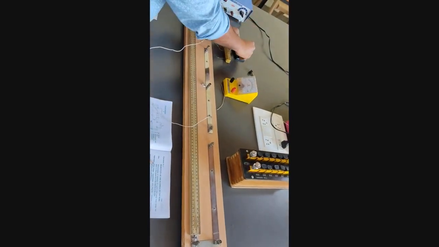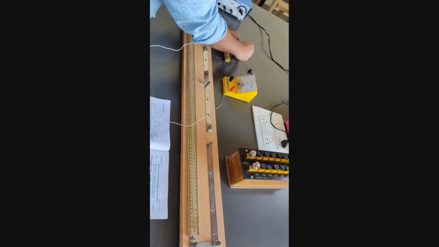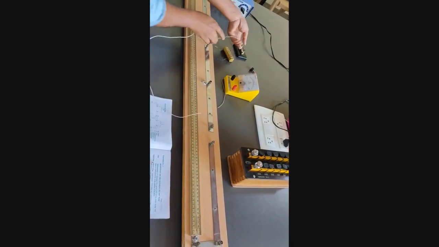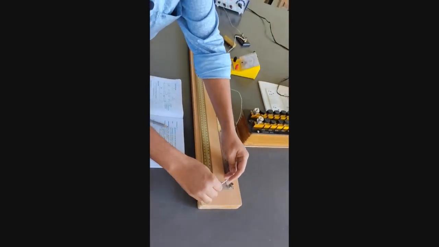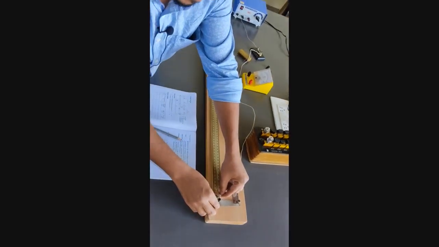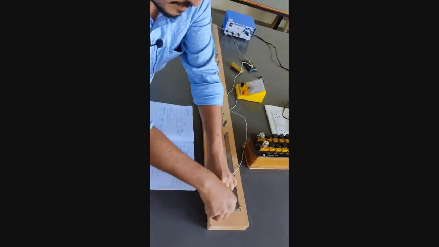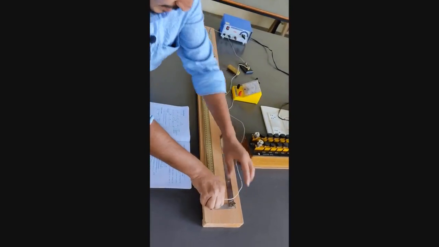So from the plug key, connect to the point C. Okay, so this much part we have done now.